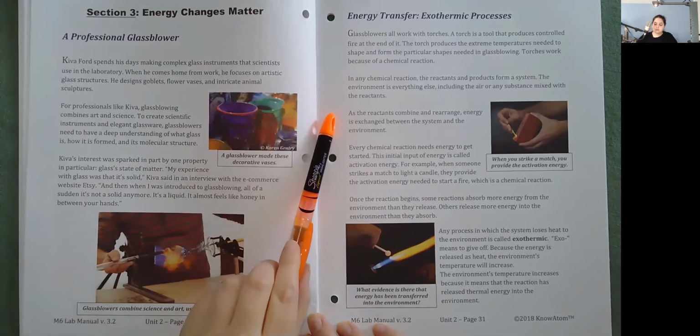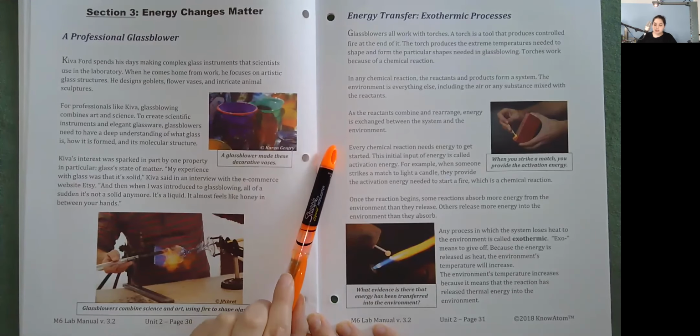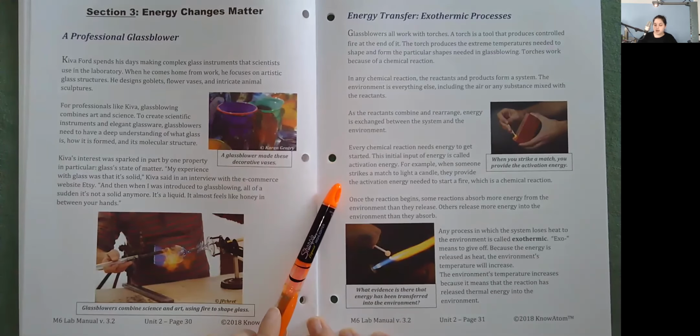As the reactants combine and rearrange, energy is exchanged between the system and the environment. Every chemical reaction needs energy to get started. This initial input of energy is called activation energy. For example, when someone strikes a match to light a candle, they provide the activation energy needed to start a fire, which is a chemical reaction.